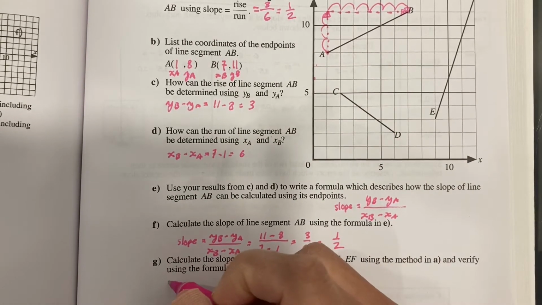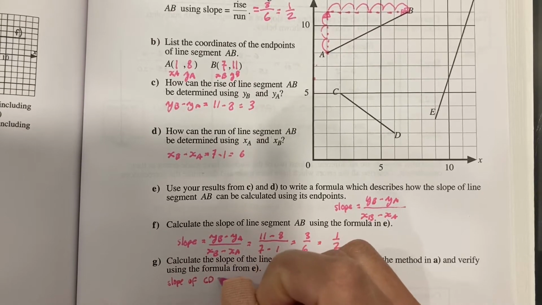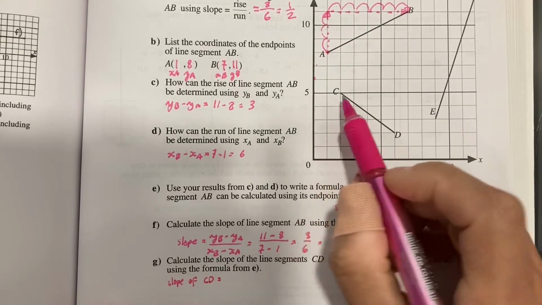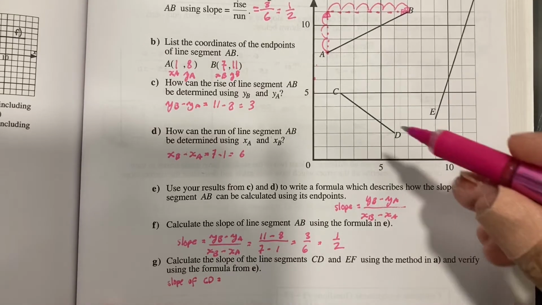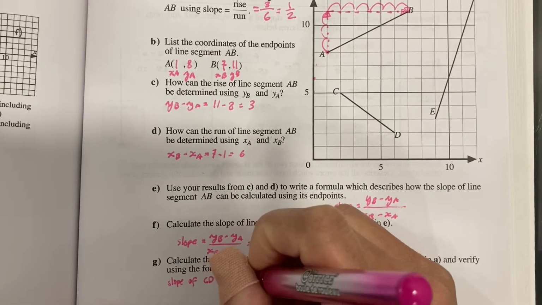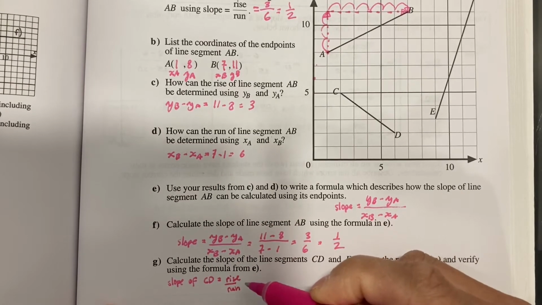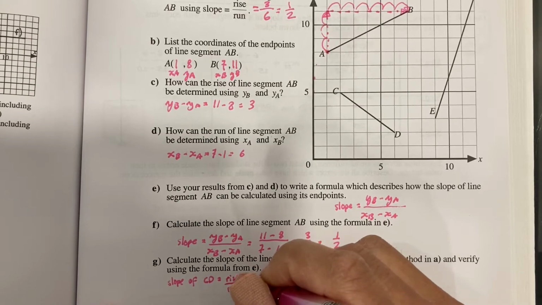So slope of CD is equal to, and remember, we're going to start with using the method in A, which is just to count the rise over the run. And sometimes just using rise over run is a lot faster, but it's not always going to be the case.